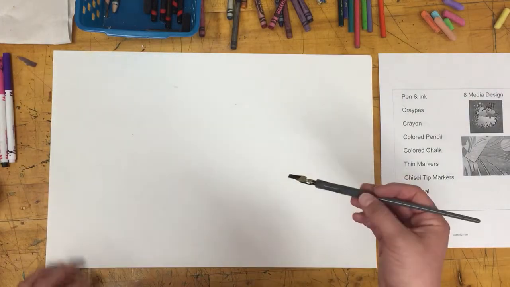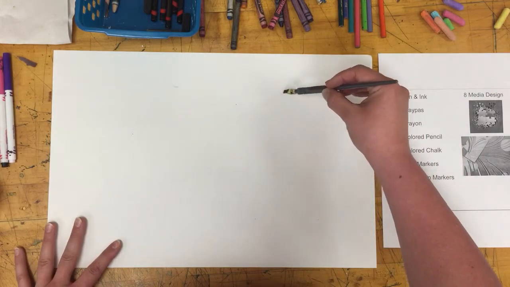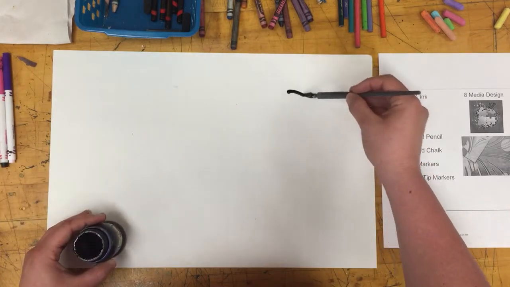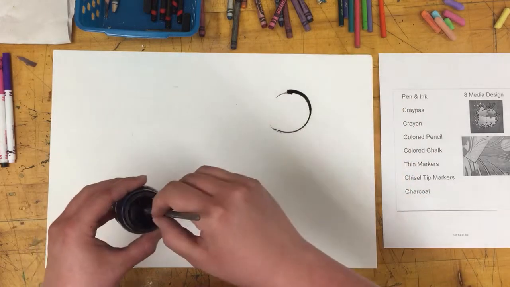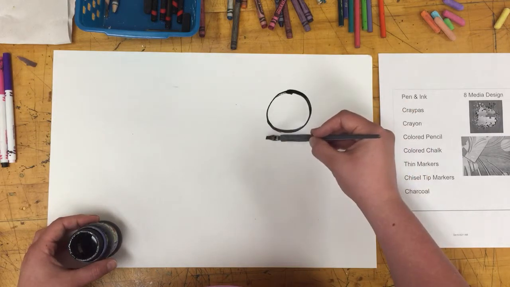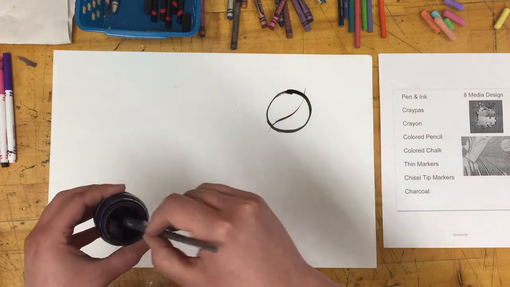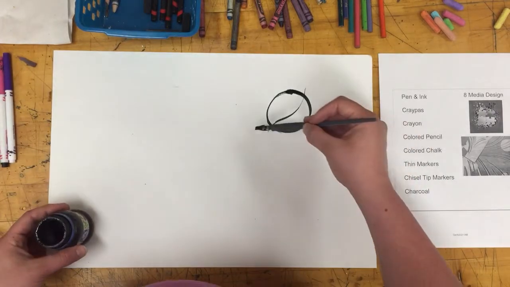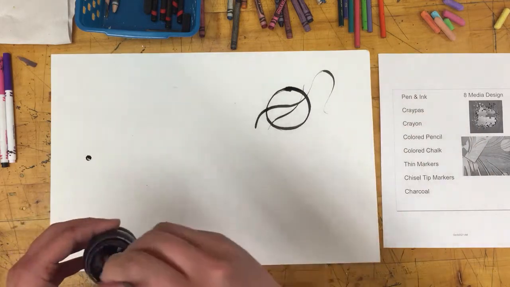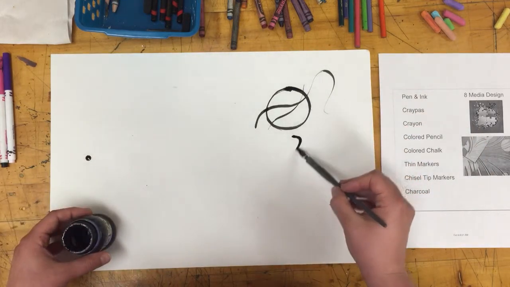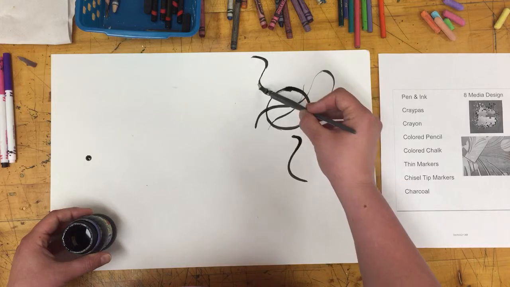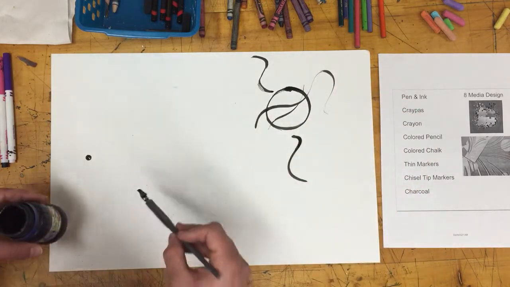All right, I'm just gonna start with a shape, I think. Need a little more ink on here. Nice thing about these wide tips is if you keep holding it in one position, you can get a combination of thick and thin lines. I got a little splatter over there, but I'll just go with it. Okay, now I've kind of made an interesting creation.